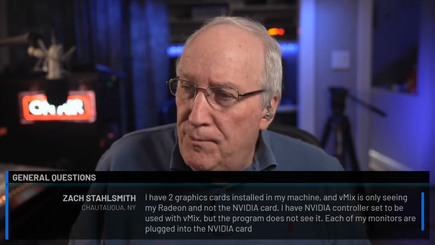I would take the Radeon card out and see if it sees the NVIDIA card once the Radeon card is not there, and then let us know. So the first step for anything is to reduce the number of variables and then put the variables back in. So do that first. It's hard for us to say what's happening there until you remove one of them and see if the NVIDIA card now shows up.